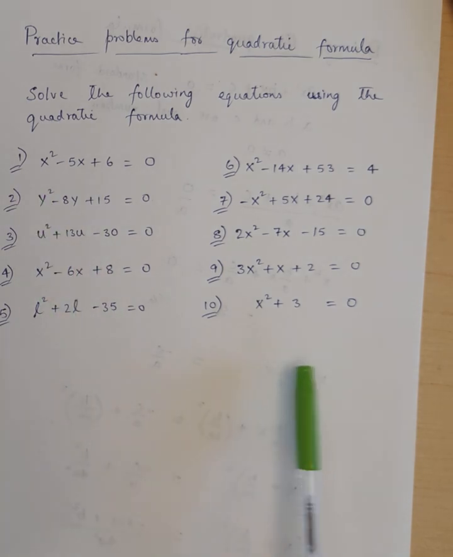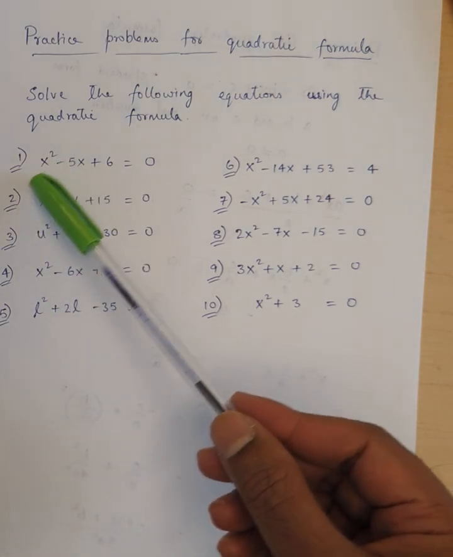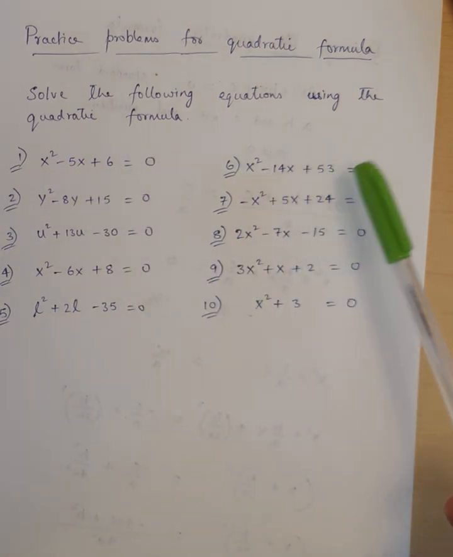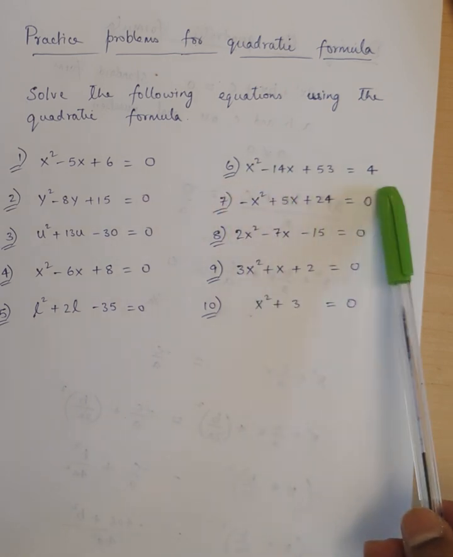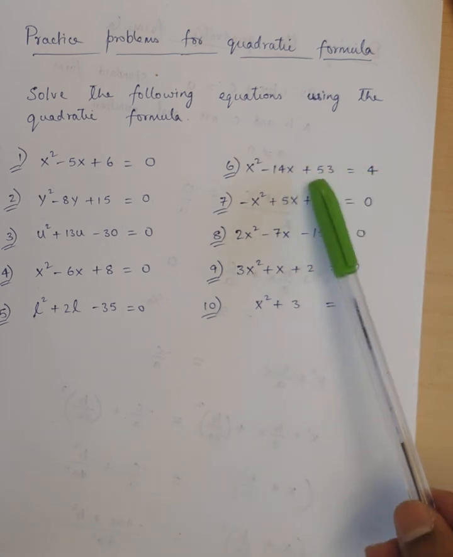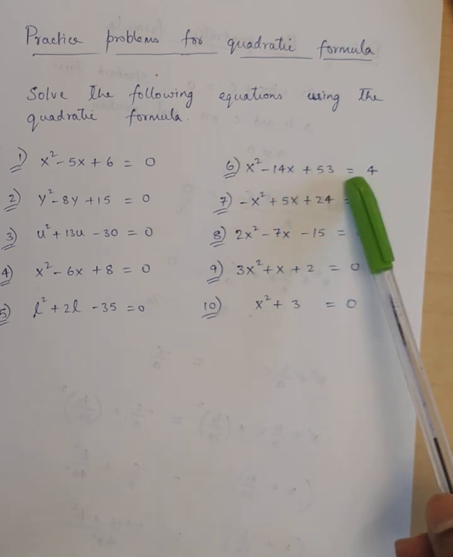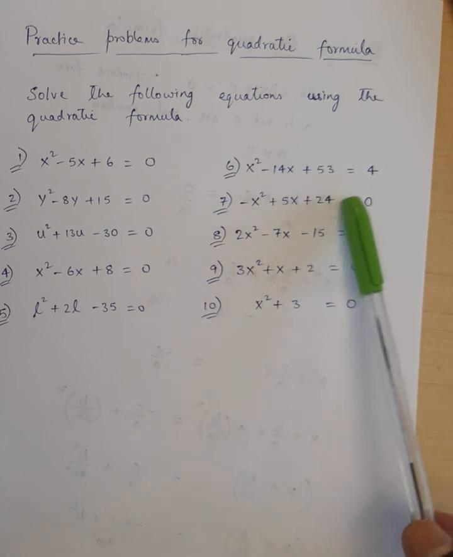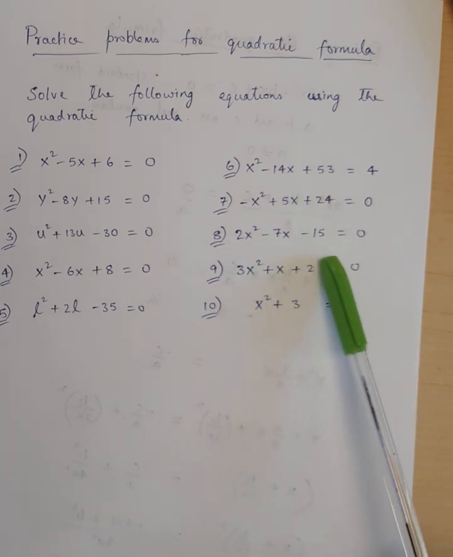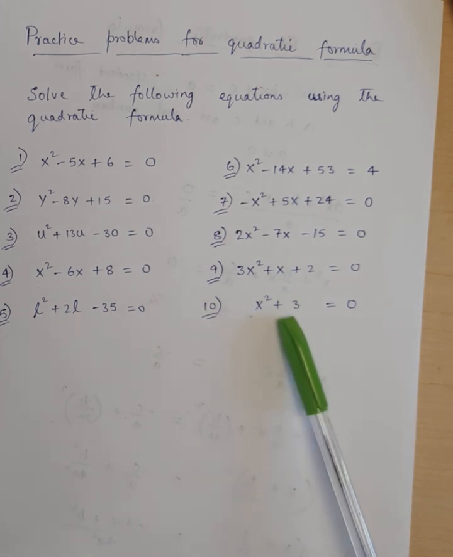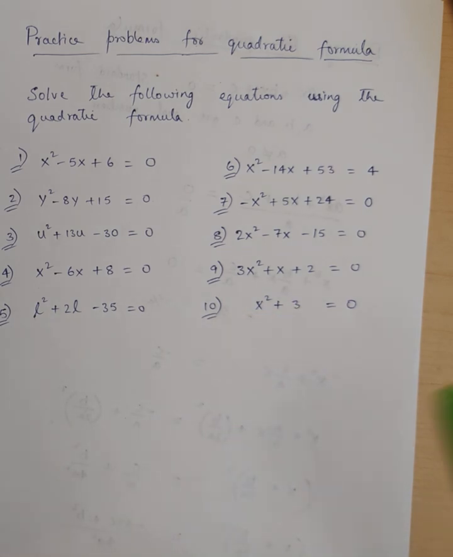So I have 10 problems, and you might notice a, b, c, you just have to plug them in. And 6 is not in the standard form. You can see there is a 4. So be sure to subtract 4 before you use the quadratic formula. You need to turn this into a standard form. And then sometimes some coefficients are 0. For example, here b is 0. Why? Because there is no x term. So if there is no x, then the coefficient of x is 0.